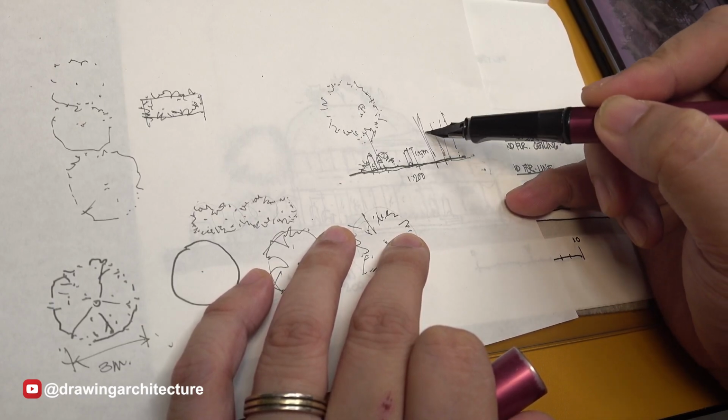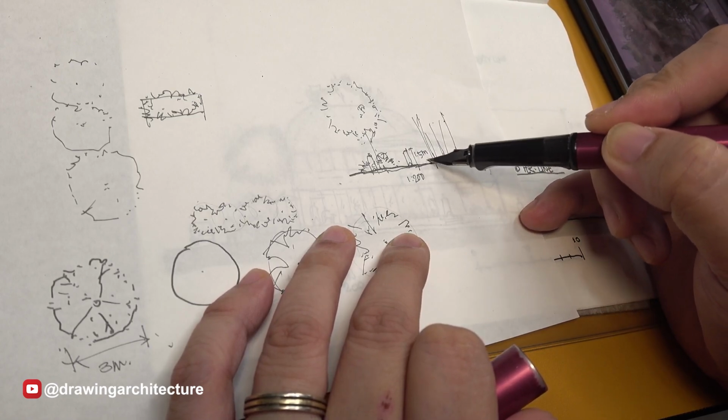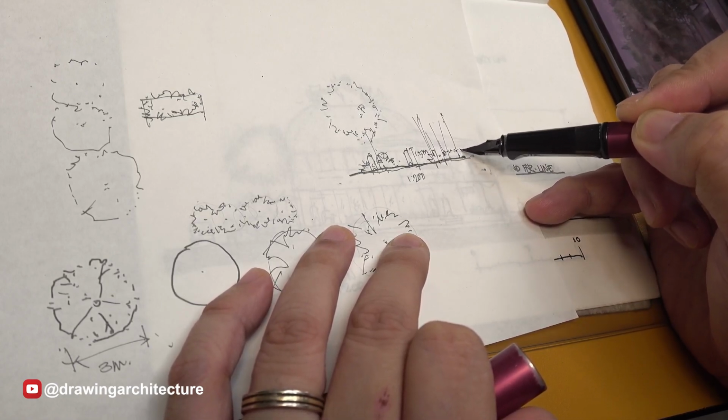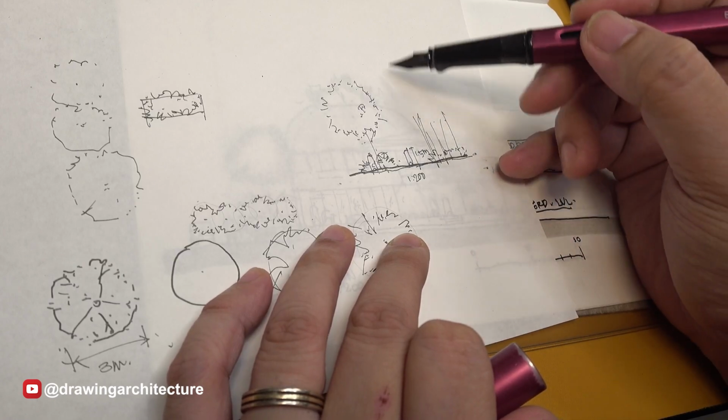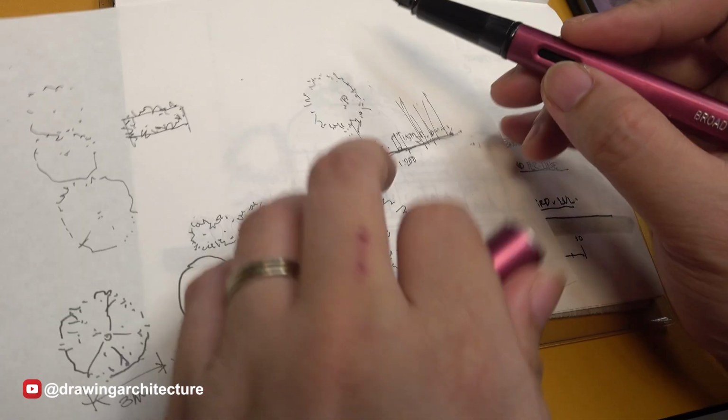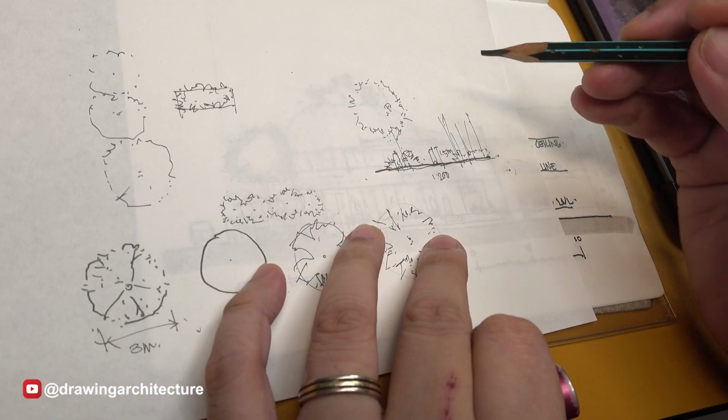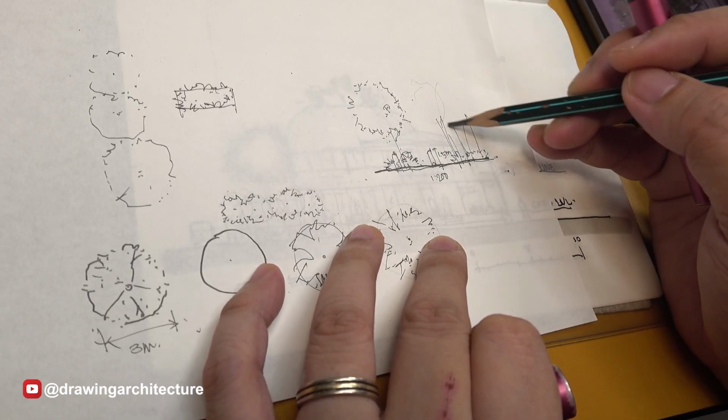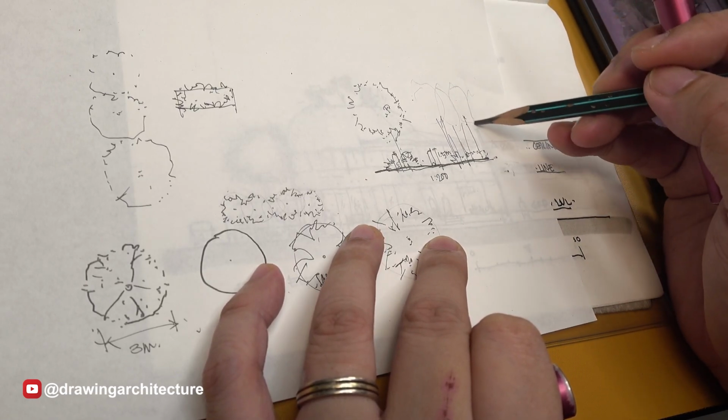I'm not going to do this solidly. Of course, in the bottom, I would put some bushes. And then the silhouette, if I'm going to pencil this, would be something like that, more oblong.